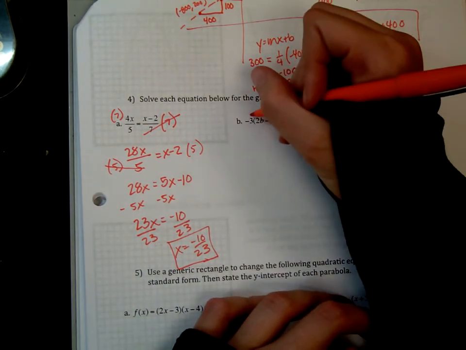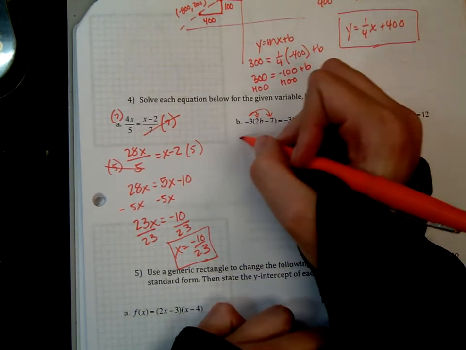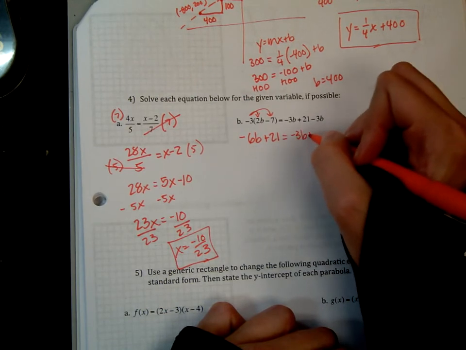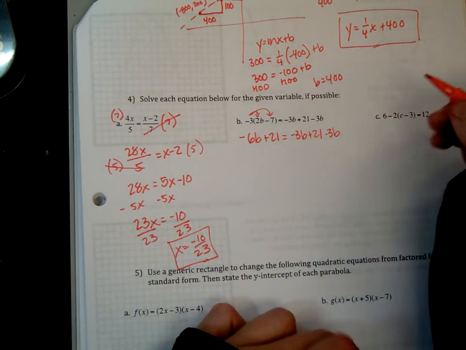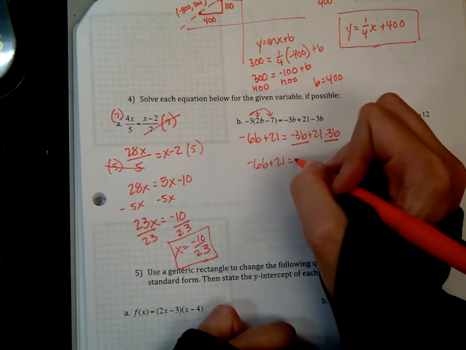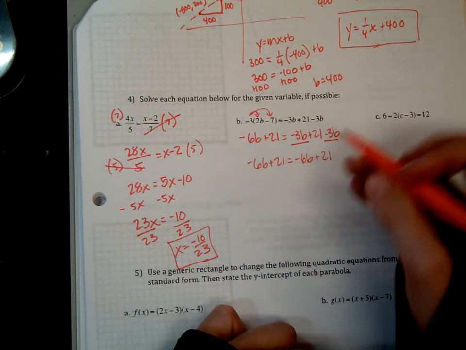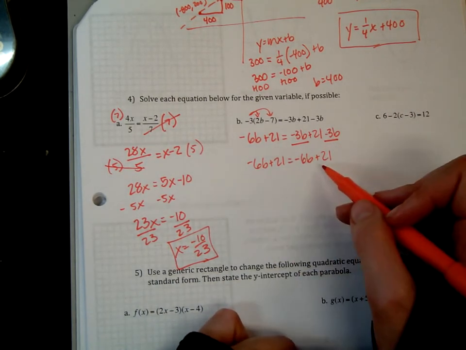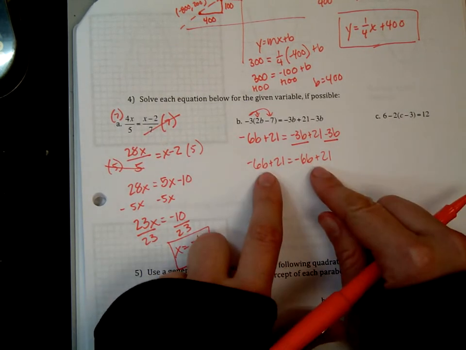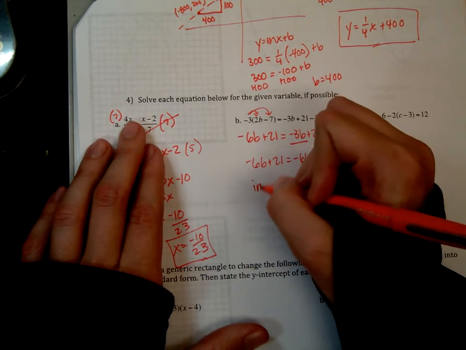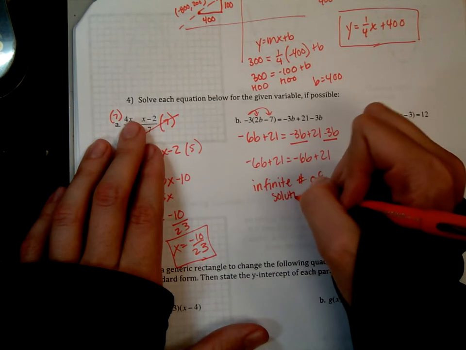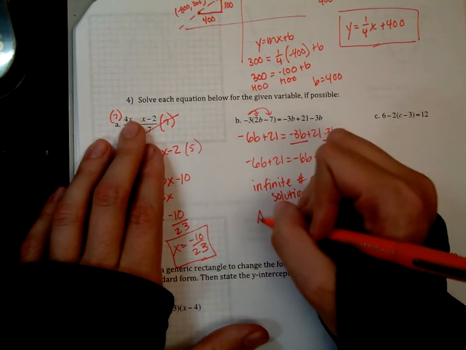First thing I'm going to do is distribute. So I get negative 6b plus 21 equals negative 3b plus 21 minus 3b. Here I have 2 minus 3b's, so that's negative 6b plus 21 equals negative 6b plus 21. Oh, it's the same on both sides. That tells me that I can plug in any number for b and it will make the equation true because it's the same. So this has an infinite number of solutions. Any real number is a solution.